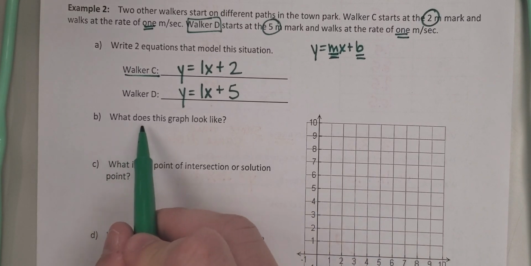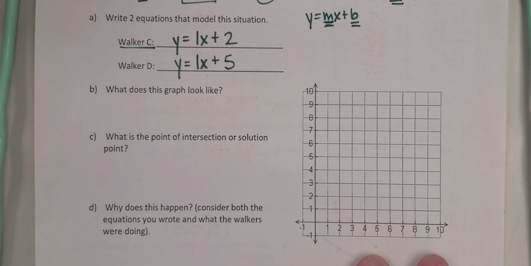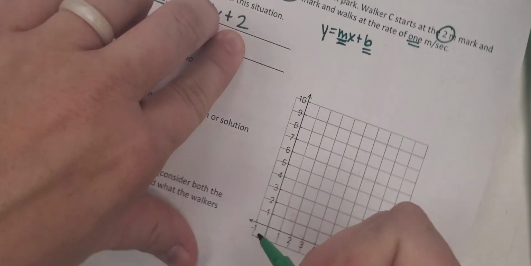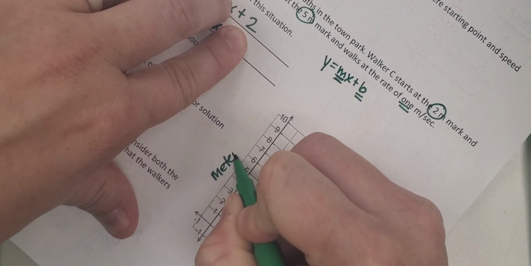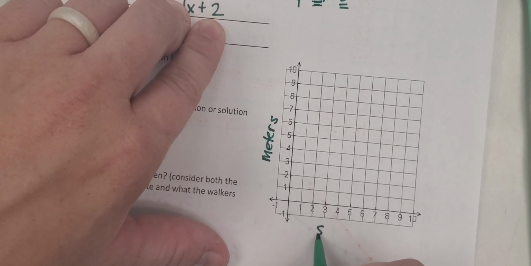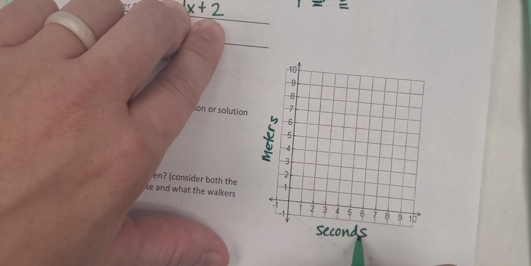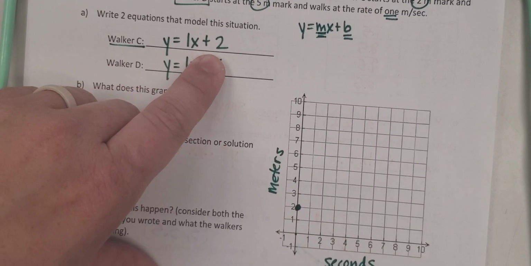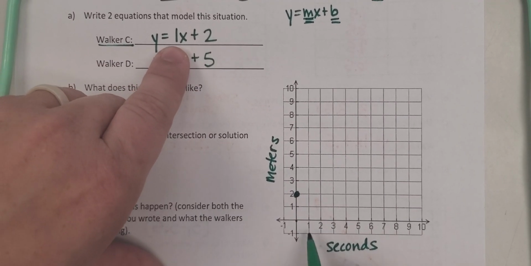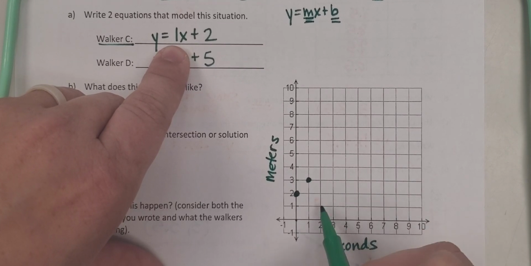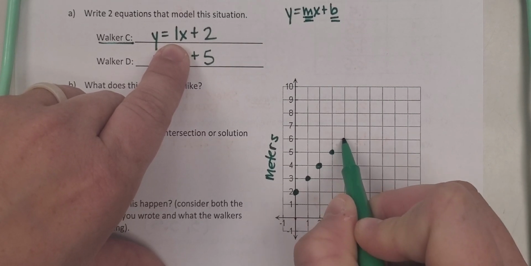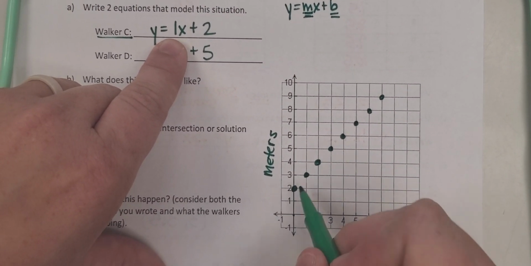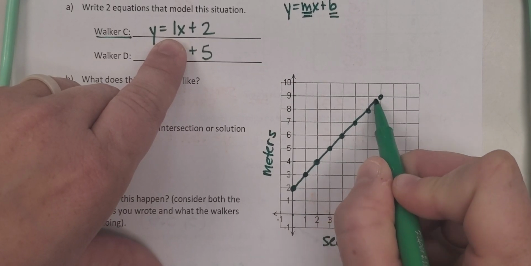On part B, it says, what does the graph look like? So I'm going to go ahead and graph these. For walker C, I know that I'm going to start at 2. This axis deals with the meters, and this one deals with the number of seconds that the walker has walked. So it starts at 0 seconds. We know that walker C starts at 2 meters. Then after 1 second, they gain 1 meter. After 2 seconds, they gain another meter. And then it increases by 1 meter as the seconds increase as well. So this is what my first line would look like.